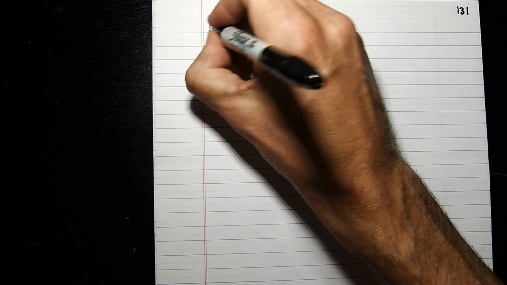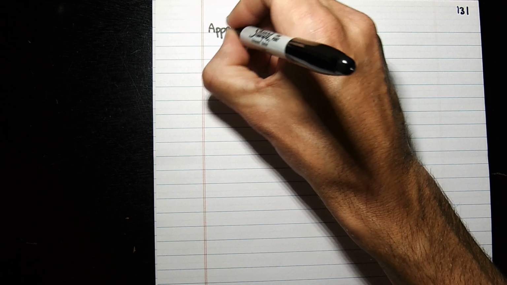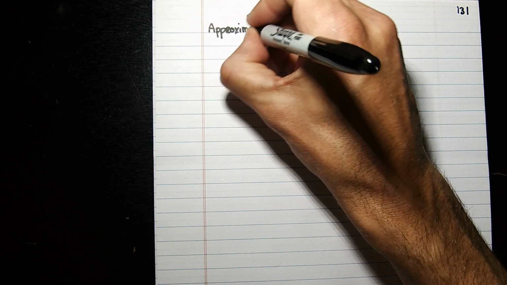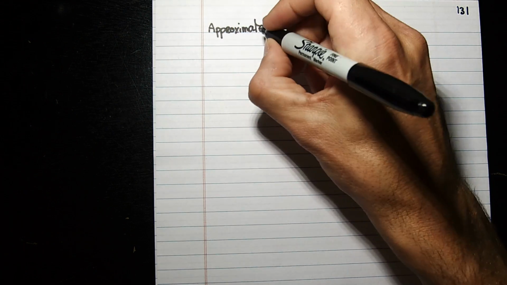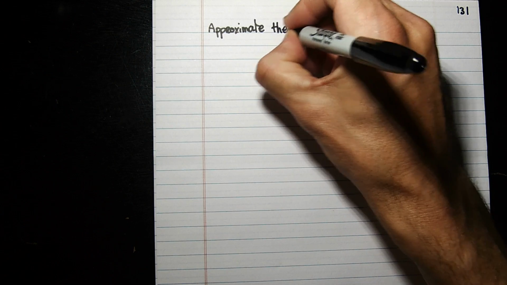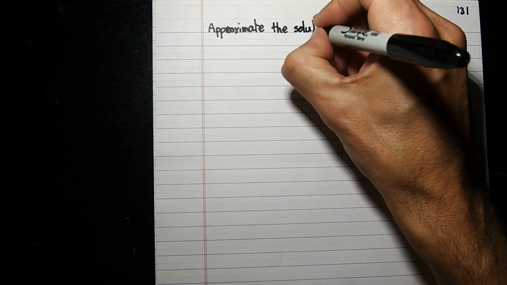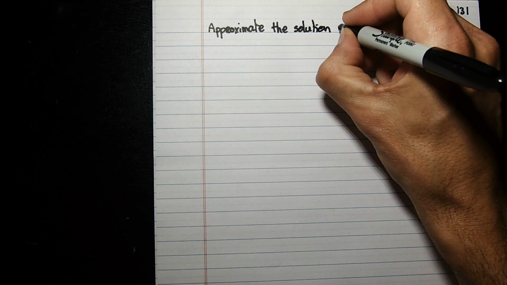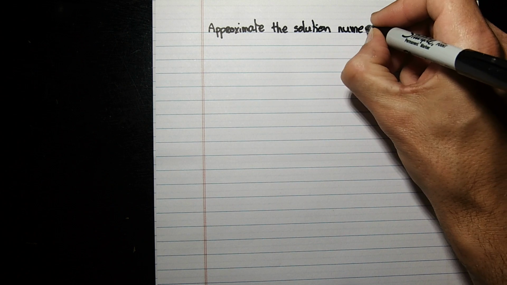Alright, page 131. Without going into too many details, I'm just going to go through the steps generally. Approximate the solution numerically.